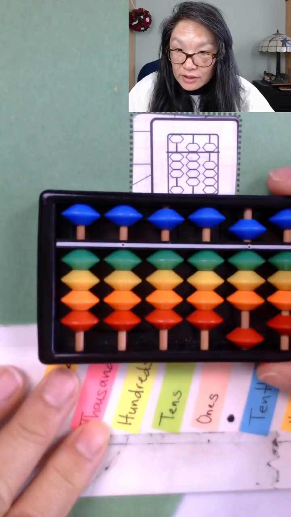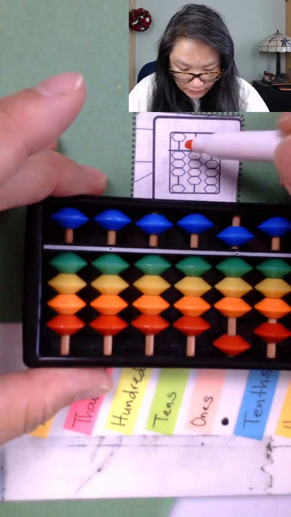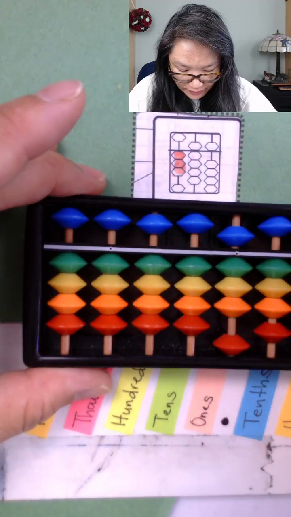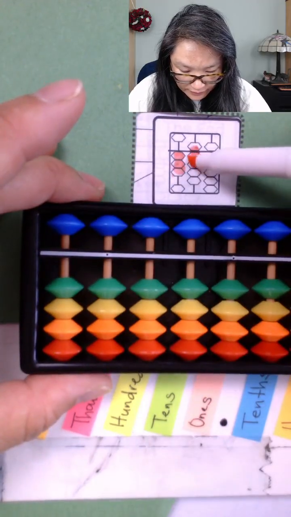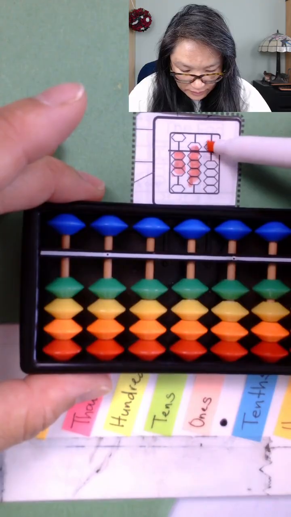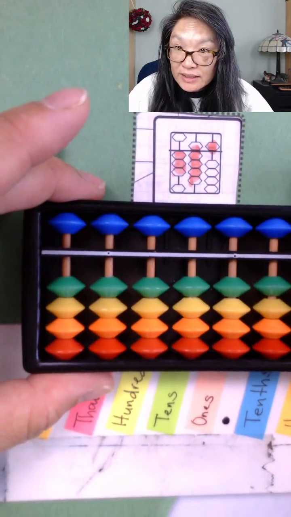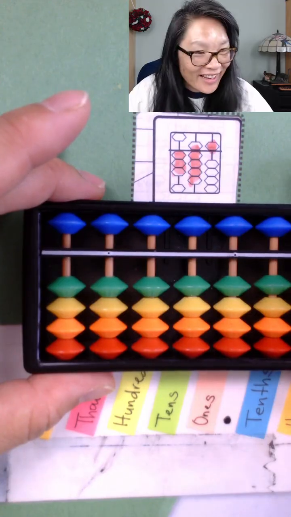So what do we have? We have 3, right? What number do we have? 300. We have tens, and then we have the ones. What number do we think that is? Eddie, if you're still around.